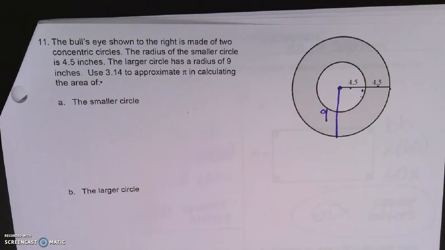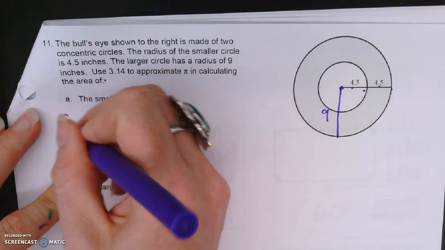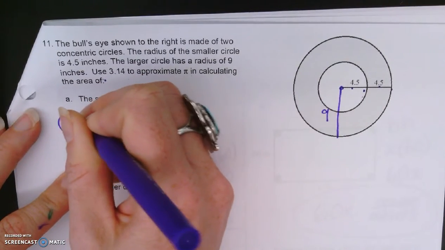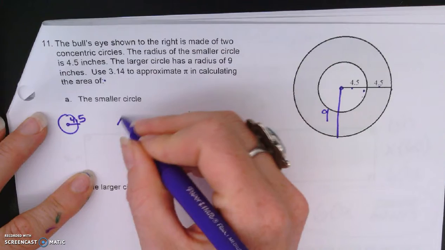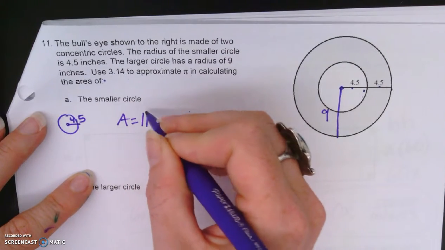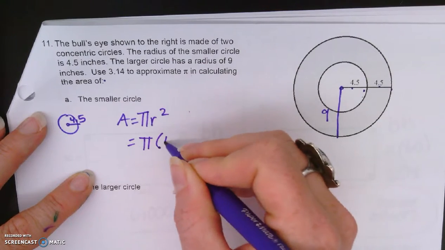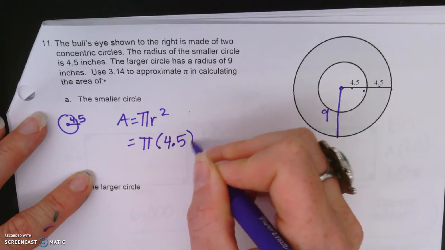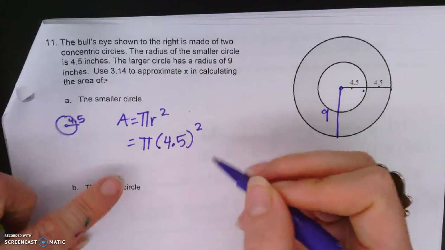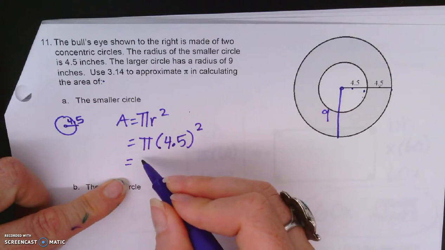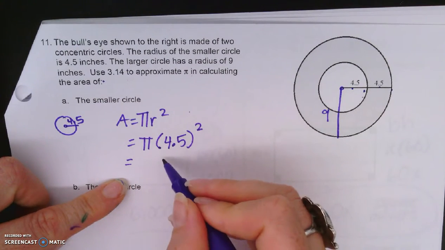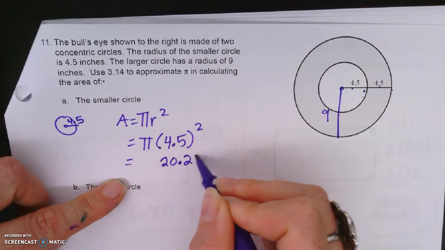So taking a look, the smaller circle, which again has a radius of 4.5. Area of a circle is, you're right, pi r squared. So we have pi times 4.5 being squared, because that's our radius, halfway across the circle. And 4.5 being squared is 20.25.